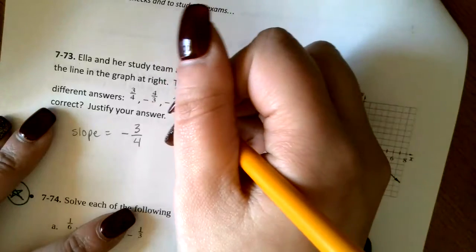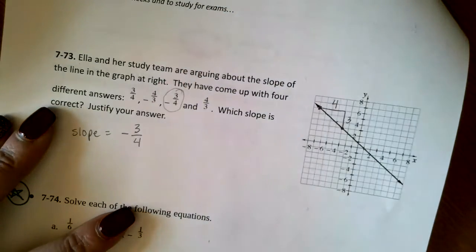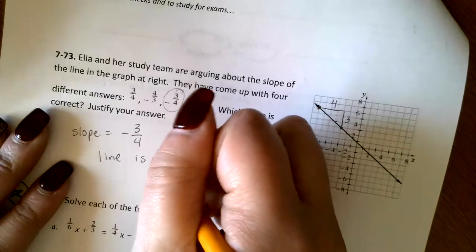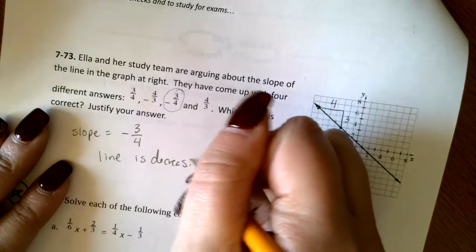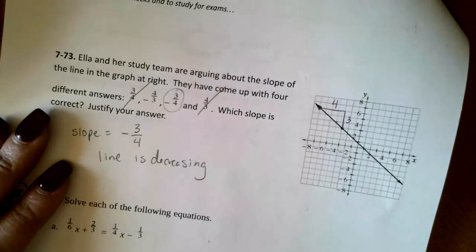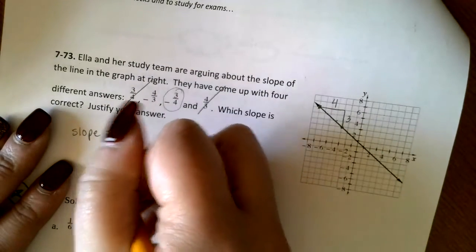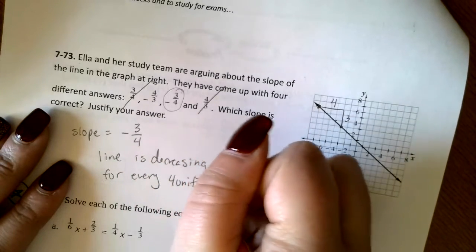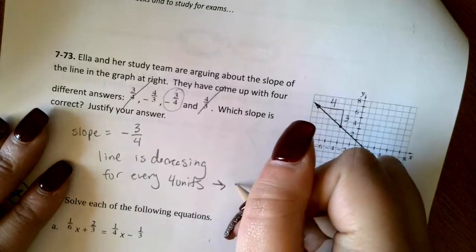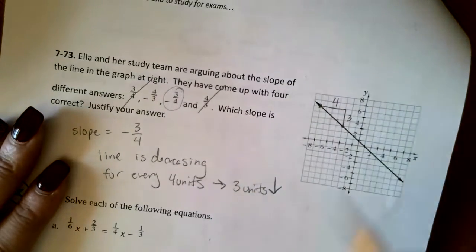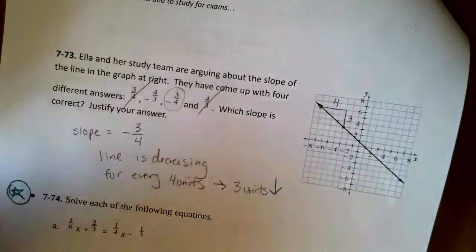So really, this person right here would be correct. The line is decreasing. So that means we can automatically cancel out both of those two. And for every 4 units across, we're going 3 units down, right? That's what that over, down means.